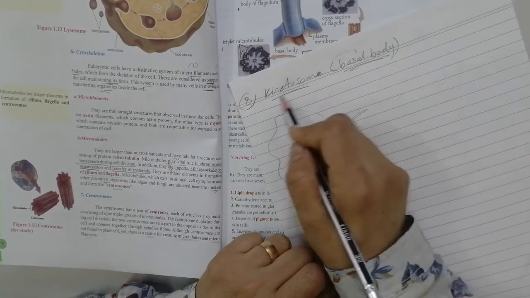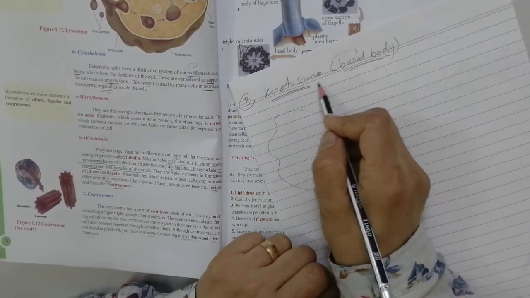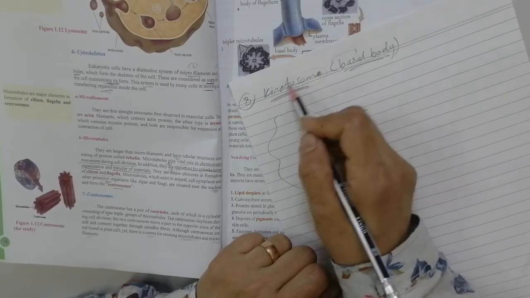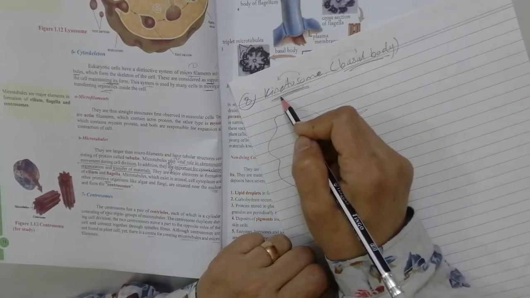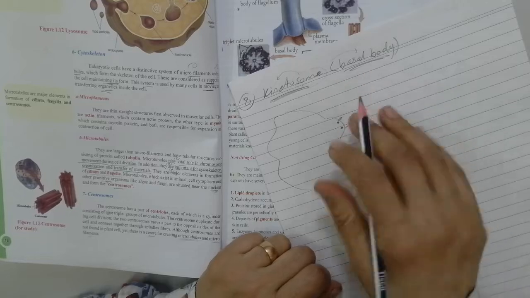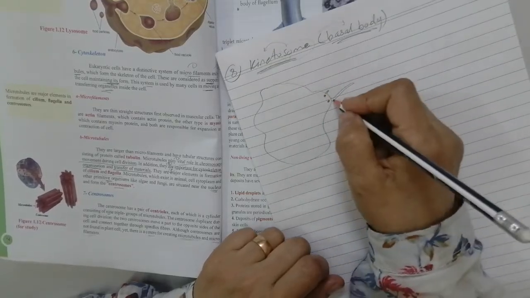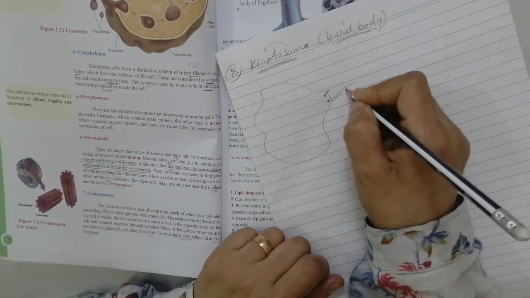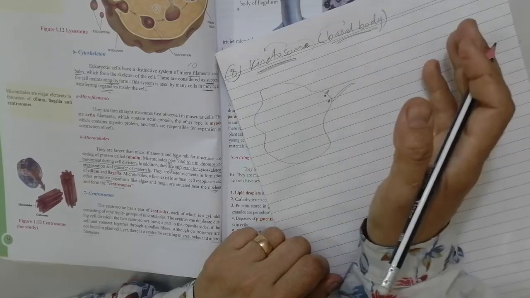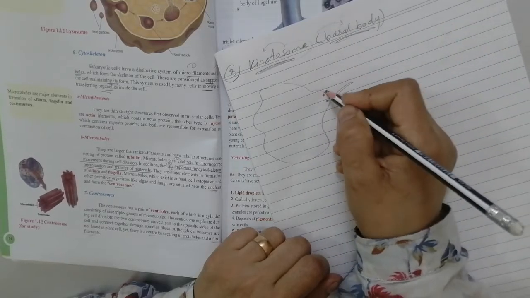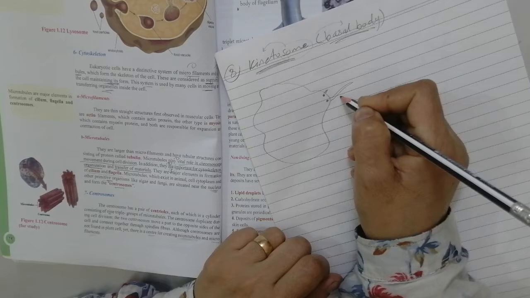Why is it known as a kinetosome? Soma means a body, and kinetic means movement, a body that aids in movement. So it's known as kinetosome because it aids in the movement of the cilia or the flagella.